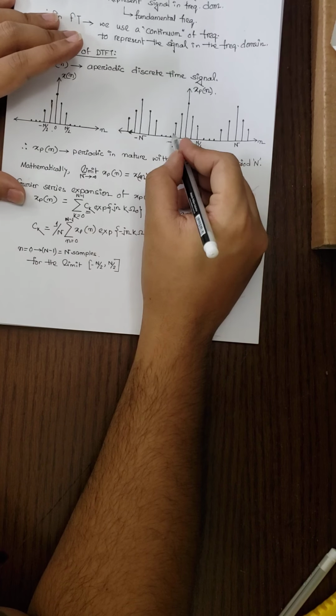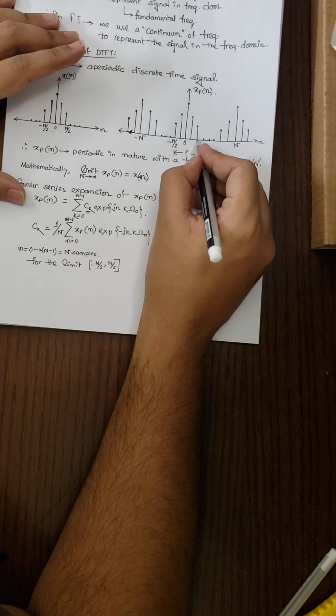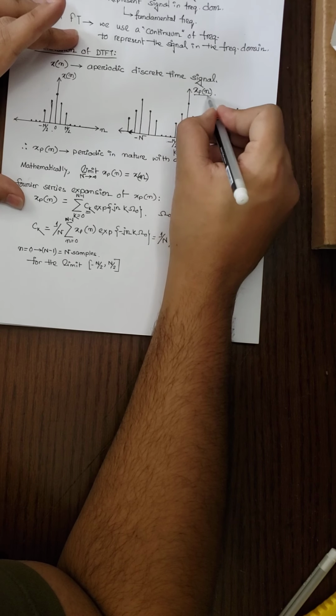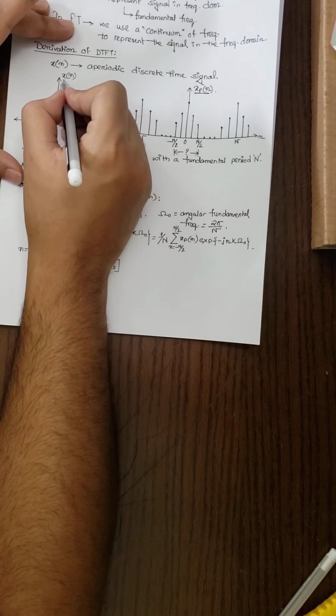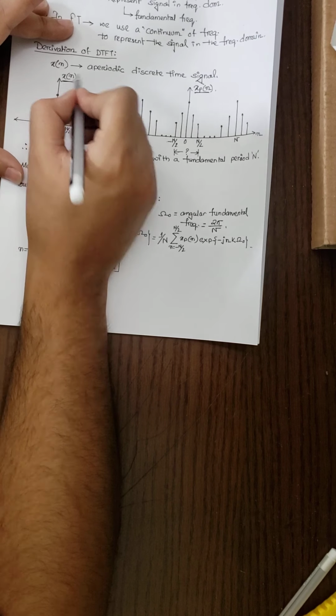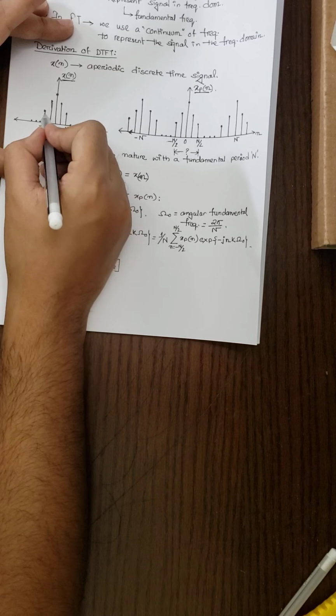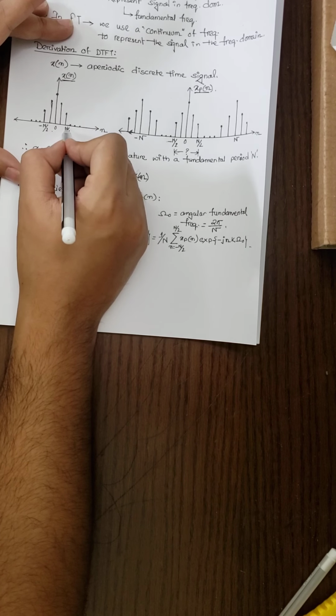This part of the signal, negative N by 2 to N by 2, xp of n behaves exactly similar to that of x of n, because x of n also ranges from minus N by 2 to N by 2.